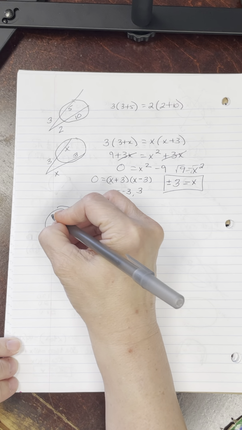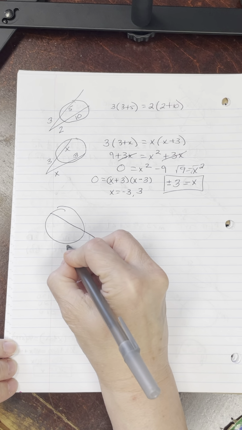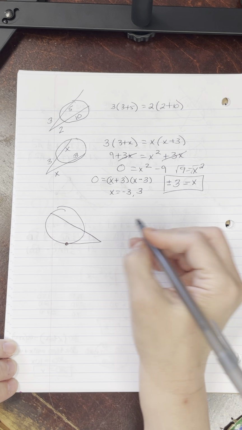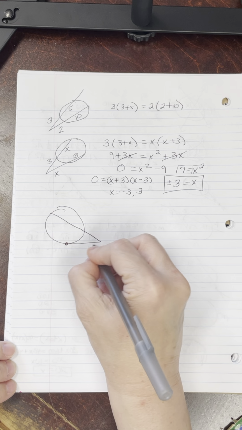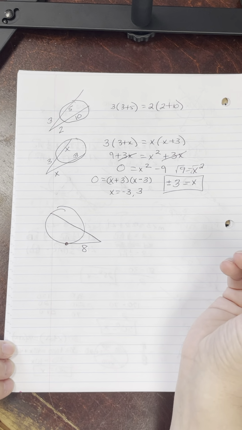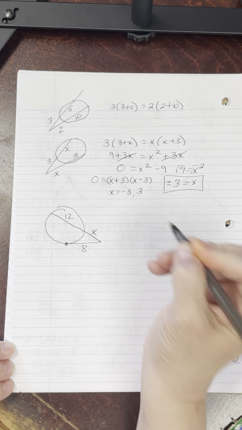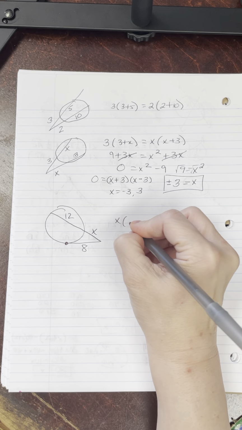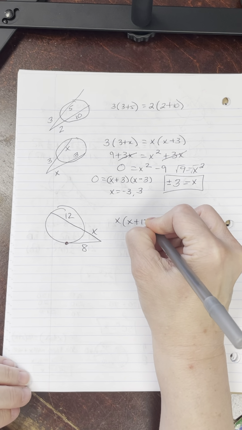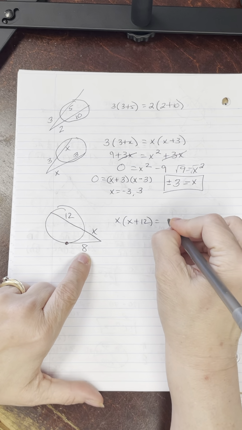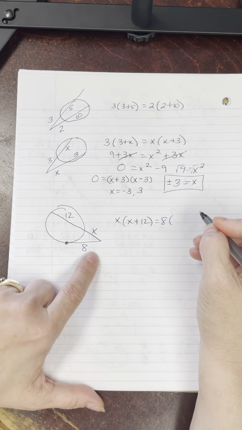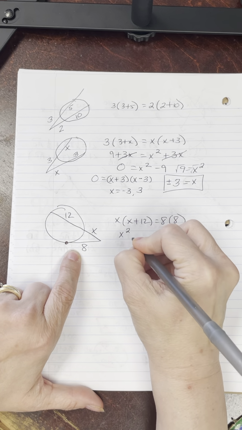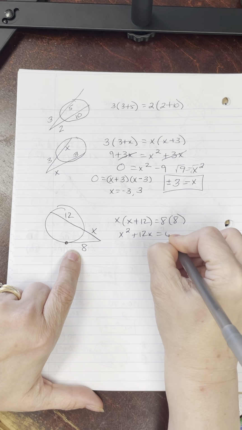And so the new thing here is that the secant and the tangent, it's obviously touching in one spot, so it looks a little different. We only have a part here, which in this example, they're labeling 8. This one is 12, and this one is x. The same rule applies because it crosses outside. So when I do x, it has to go with the x plus 12. However, this outer number 8 is the sum of the entire line. So I don't have an addition part, it's just the 8 times 8. X squared, 12x from distribute, 64.